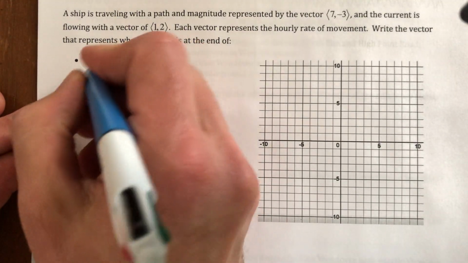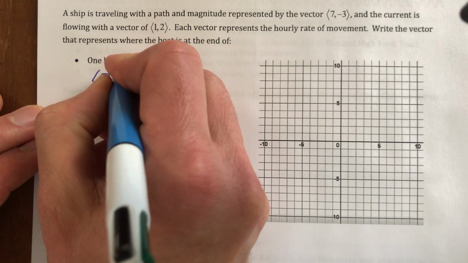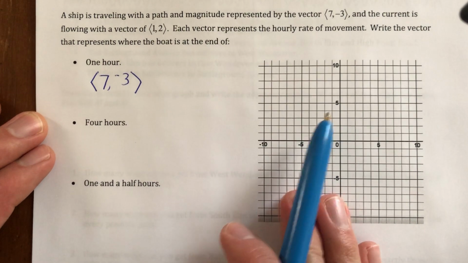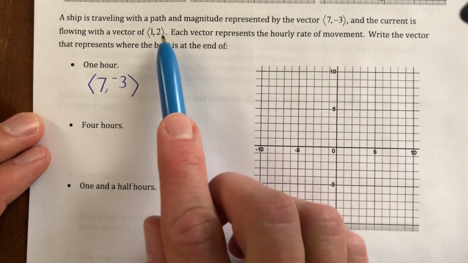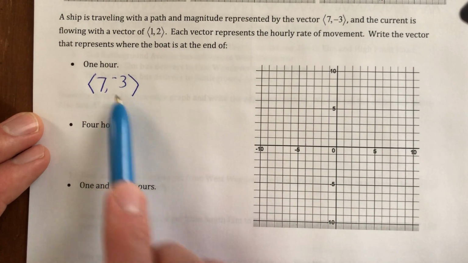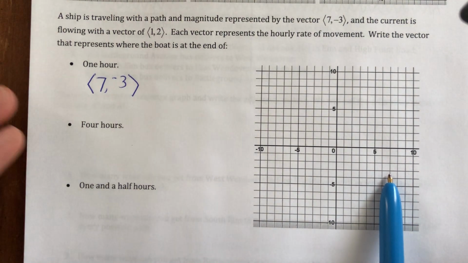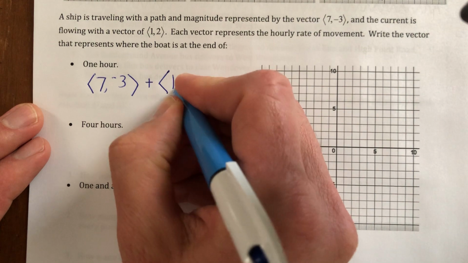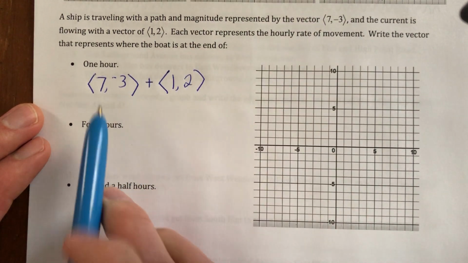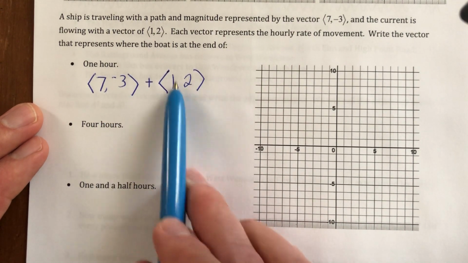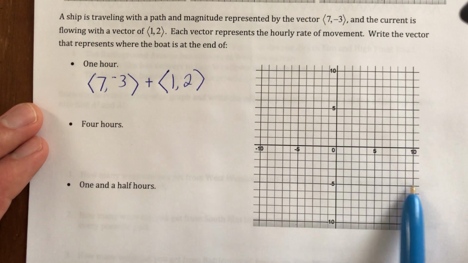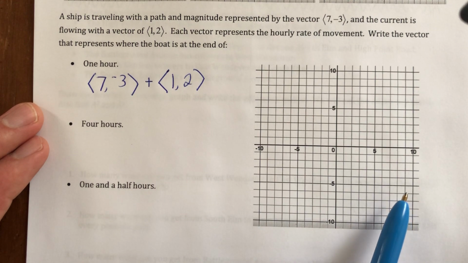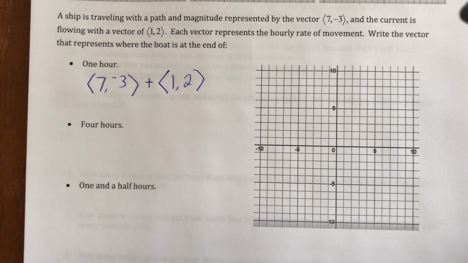So 1 hour, let's see. The first hour, I have rowed my boat. That's not a boat, it's a ship. I have traveled in my ship this direction in this magnitude. So 7, negative 3, if you want to see it graphically. And then I'm going to add that to what happens with the current. So I've pointed my boat in this direction, but the current's flowing in this direction. So I'm going like this, but the current's going like this. And so it kind of messes with the direction I'm really going.